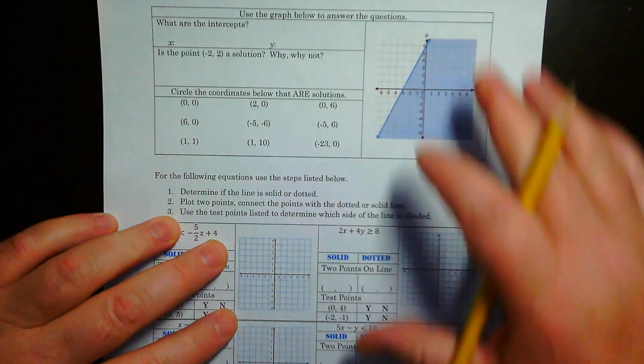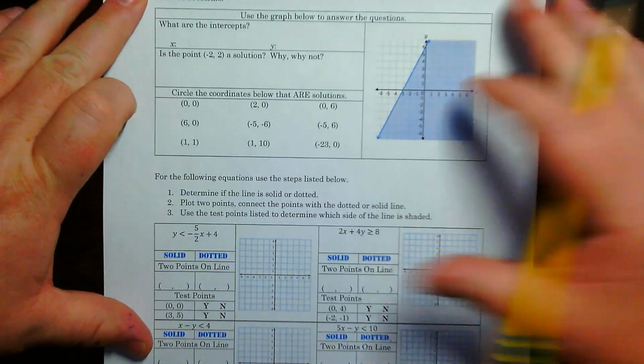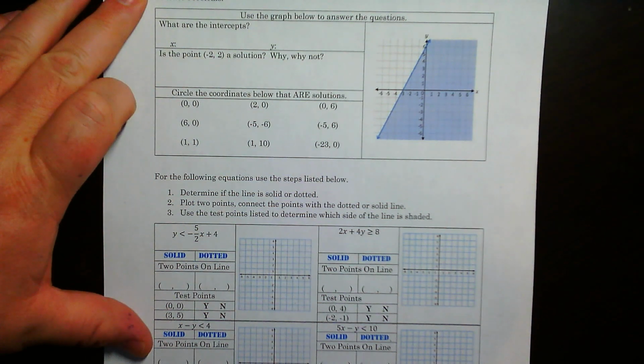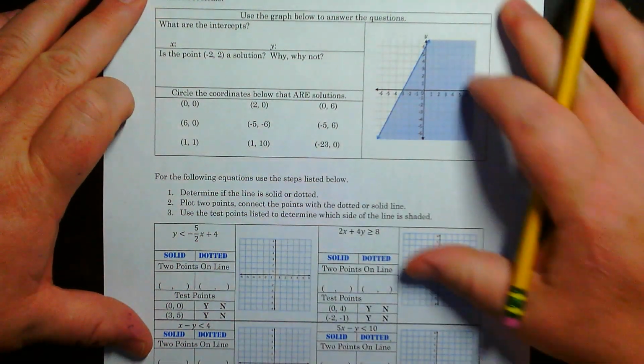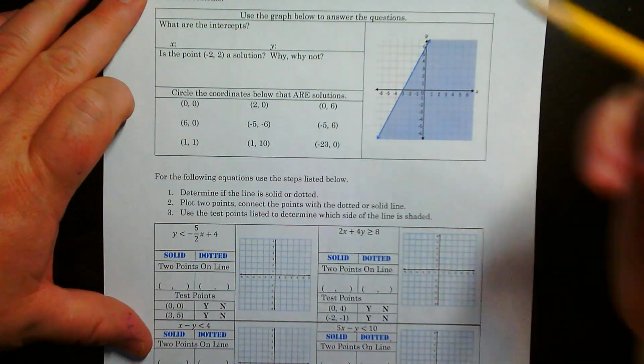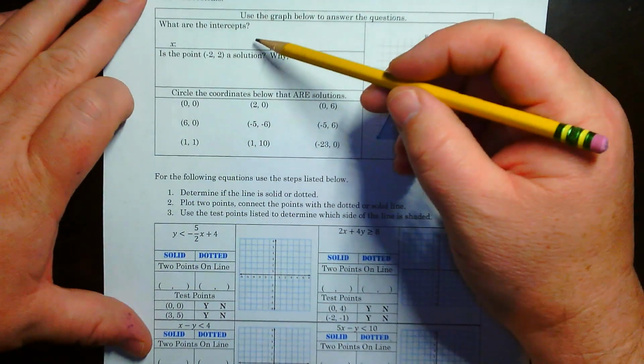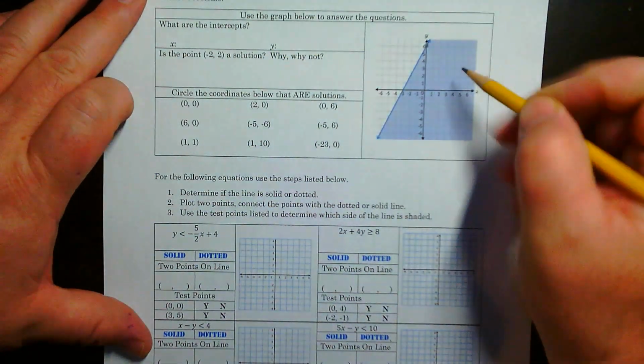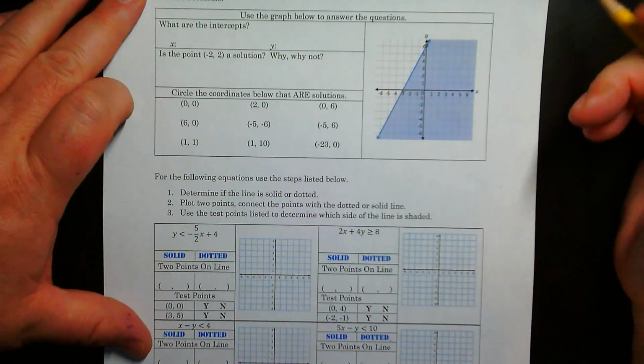All right, let's talk about this little homework assignment that goes along with graphing linear inequalities. I'm not going to do the whole thing, but I'm going to run you through how you do some of it, okay? I think you should be able to find intercepts. That's your y. You've got to figure out the coordinate. That's your x. I think you can do that.